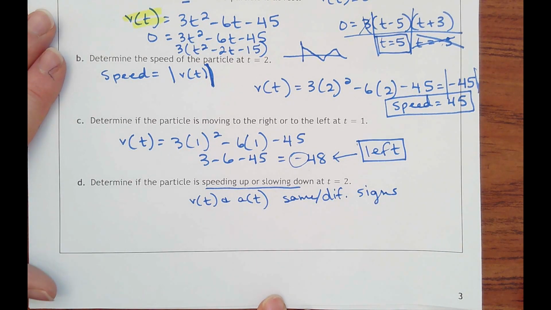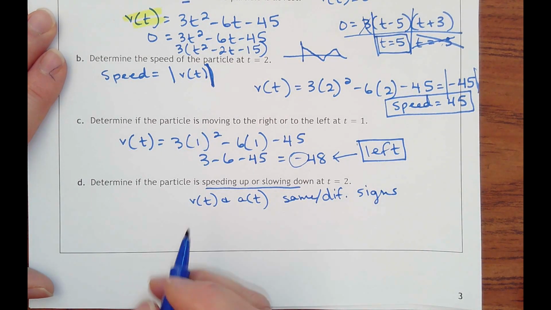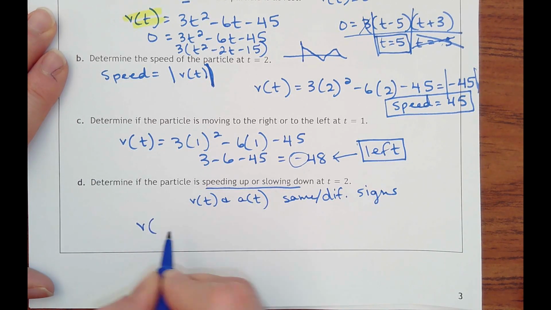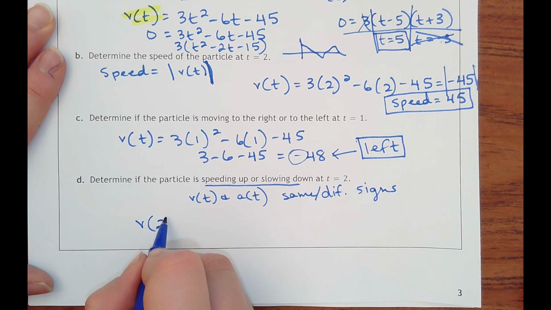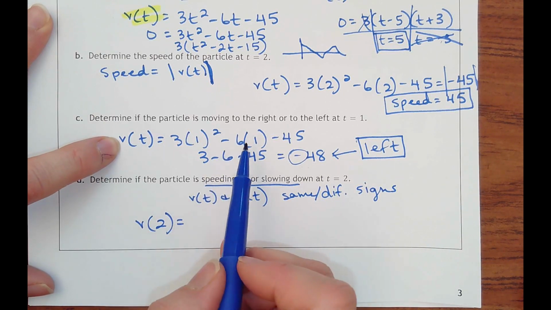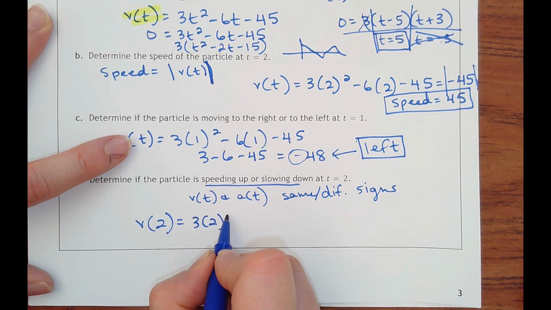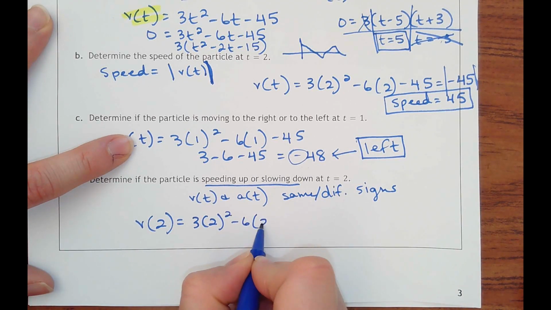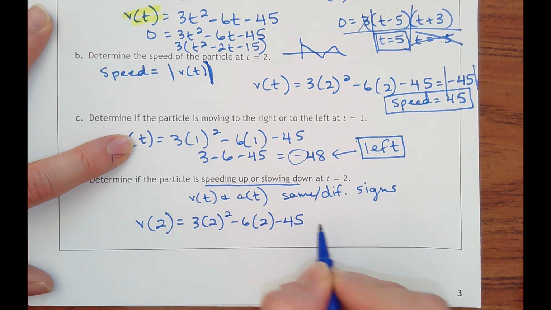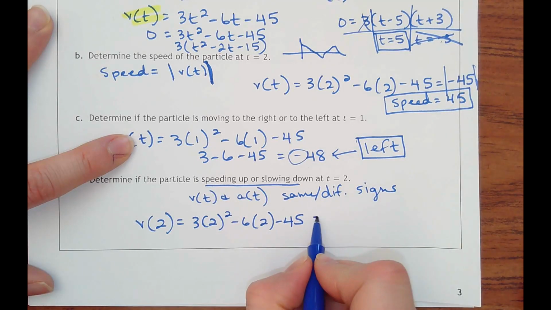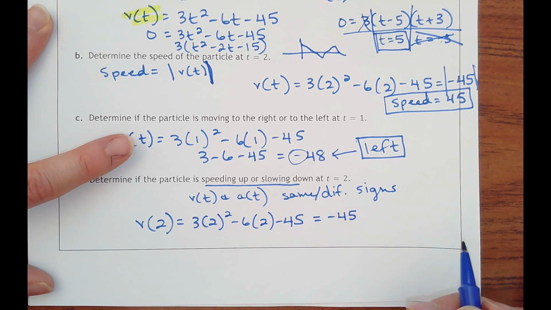If they have different signs, then it's slowing down. So we need to find velocity at a time of 2 and figure out what sign that is. That would be back to our velocity function, 3 times 2 squared minus 6 times 2 minus 45. And we actually already did that right here. And we know that was negative 45 for velocity.